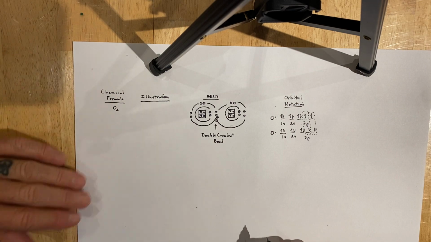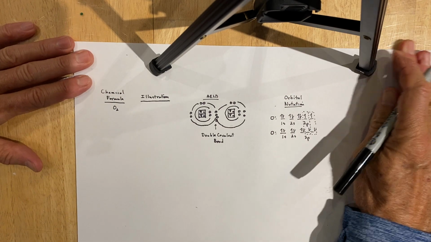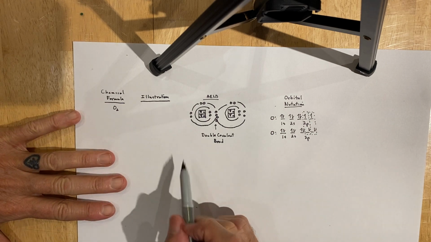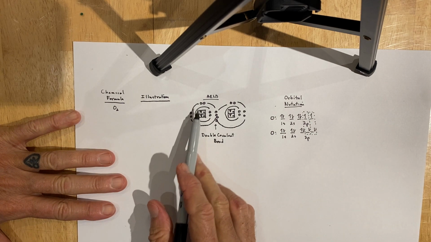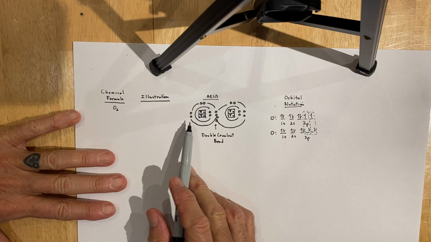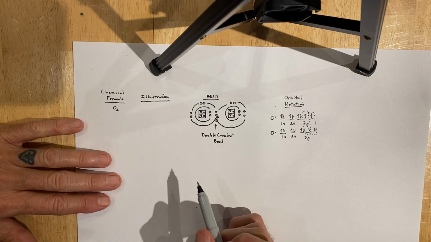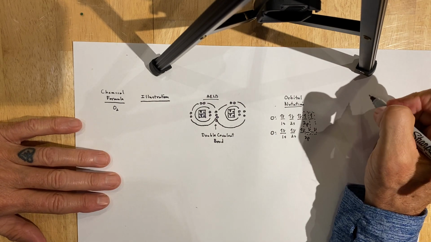So keep in mind always as we do these diagrams that each individual oxygen atom has 2 lone pairs and 2 bonded pairs.